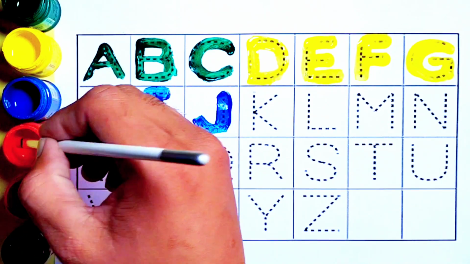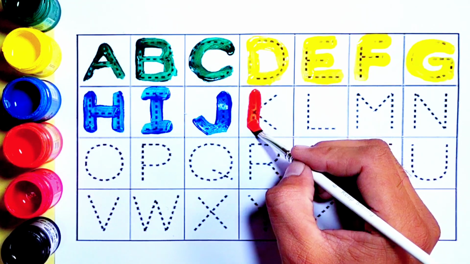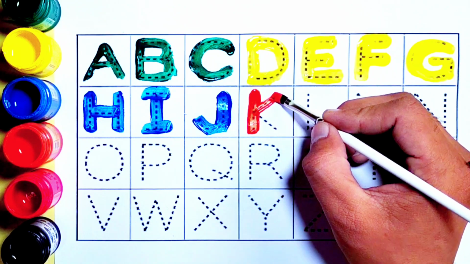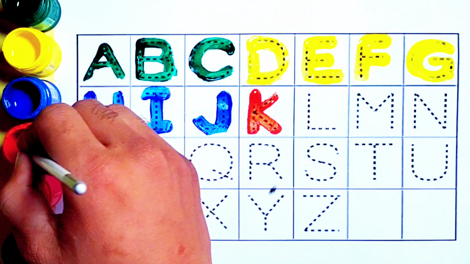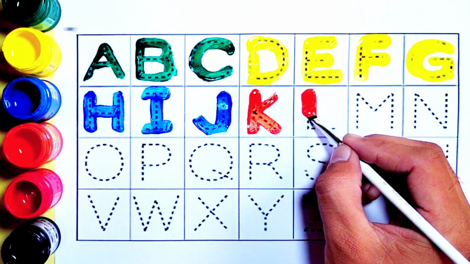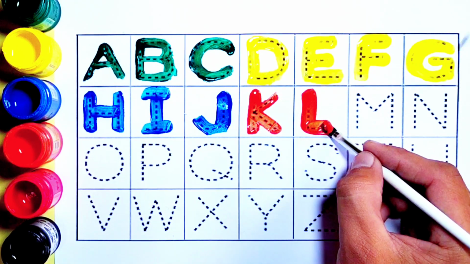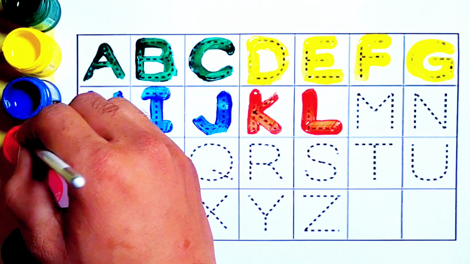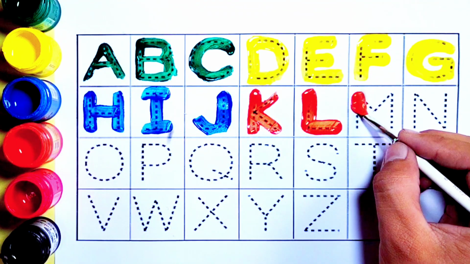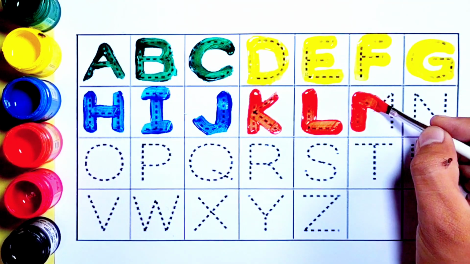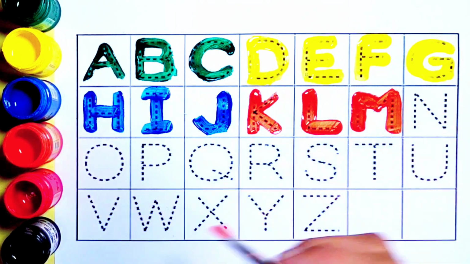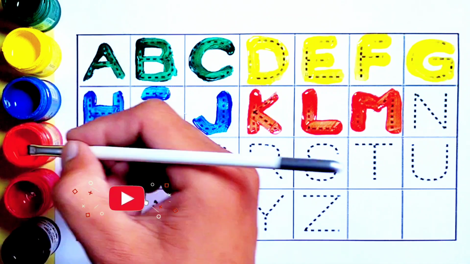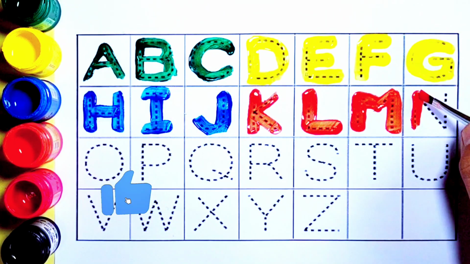Orange color. K for kite, L for lion, M for mom, N for nail.